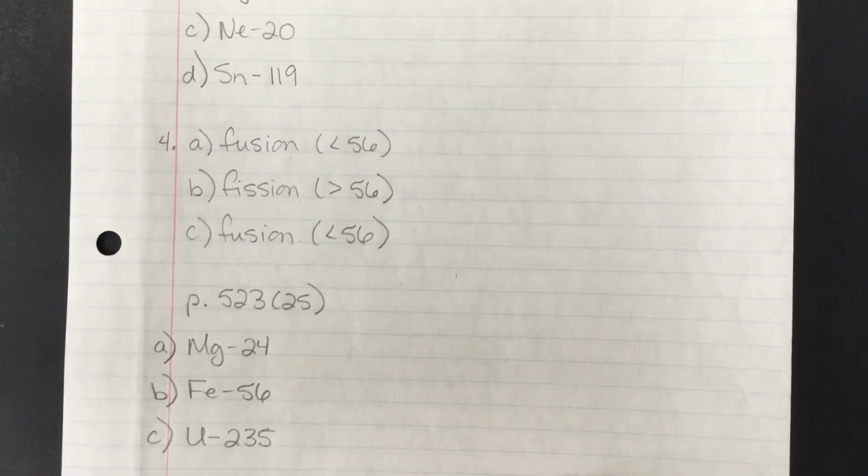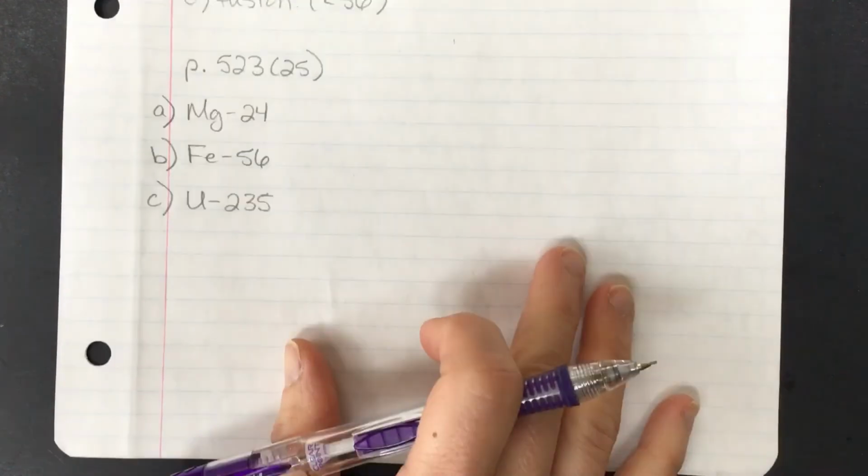Okay, what I want you to do now is go ahead and look at page 523, number 25, which is very similar to these. So go ahead and pause your video while you do that. And more stability questions. So here are the answers.